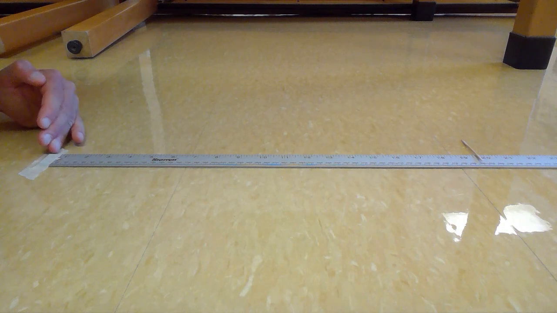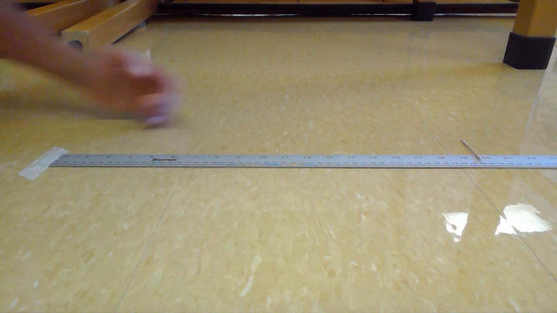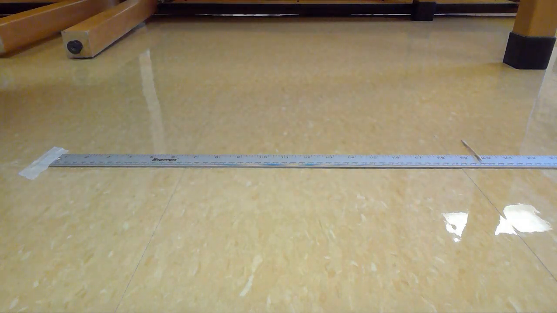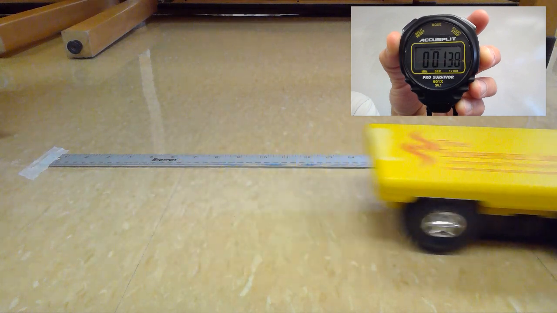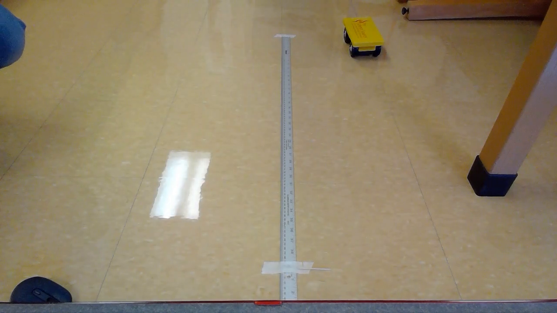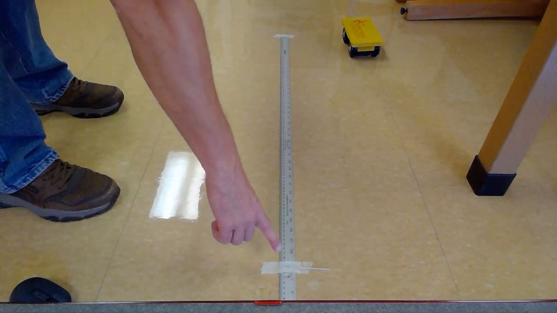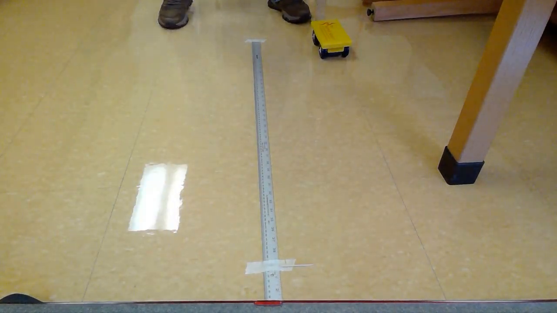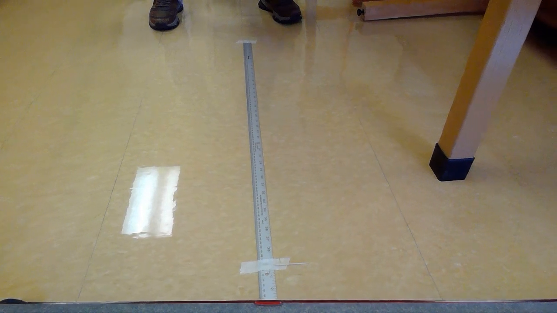Okay, here is where my car is going to start, and if you can see the toothpick I have down here, that's pointing right at the 50 centimeter mark. And I'm going to start my car and let it go that far, and we'll time how long it takes. Adjust the camera angle for the different distances. Now here I have my toothpick at 1.00 meters. So I'm going to run my car and I'll time how long it takes.